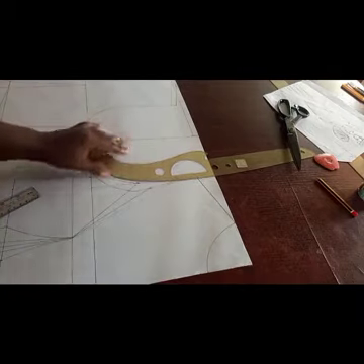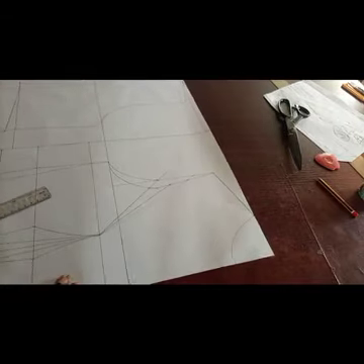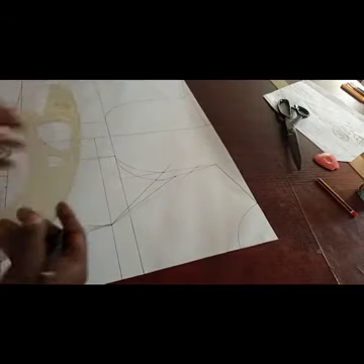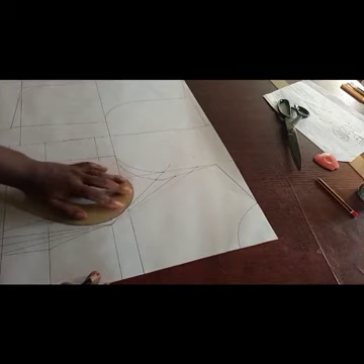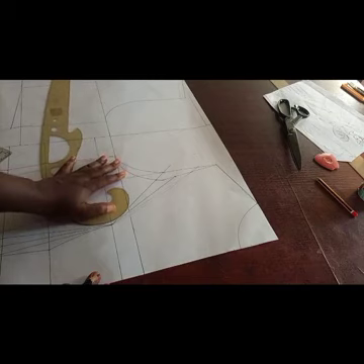So here becomes my new armhole. As you can see, it's quite simple to follow. If you don't understand, please watch the video again. And then I'm going to curve the bust point so that it doesn't look pointy.